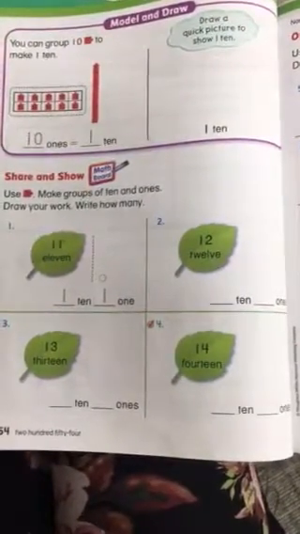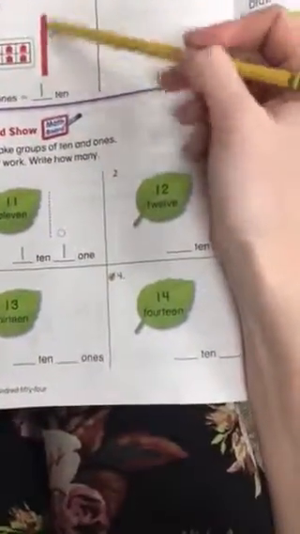All right, go ahead and turn the page. We are going to do this side together. So it says you can group 10 to make 1 ten. So you can group 10 cubes to make what I call a 10 stick.